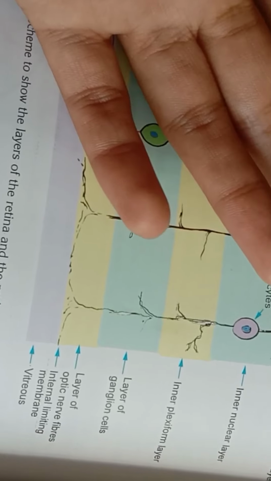And next, external plexiform layer. So we have completed the nuclear layer. Next we are going to the plexiform layer. It is also known as the outer synaptic layer, because synapses take place only where nerve fibers are present over here, and they form a plexus.